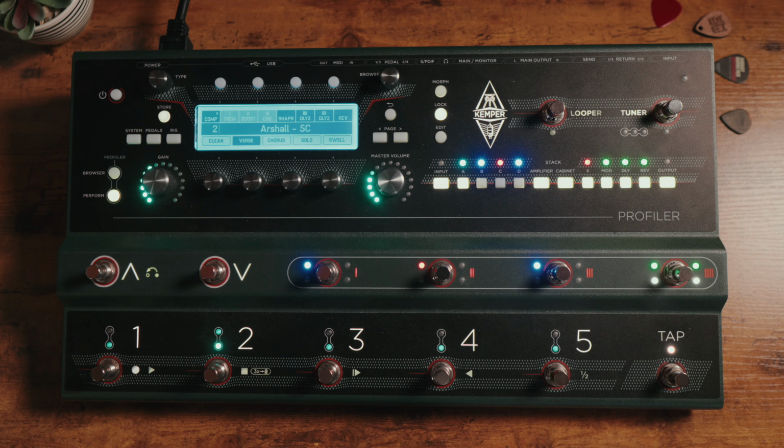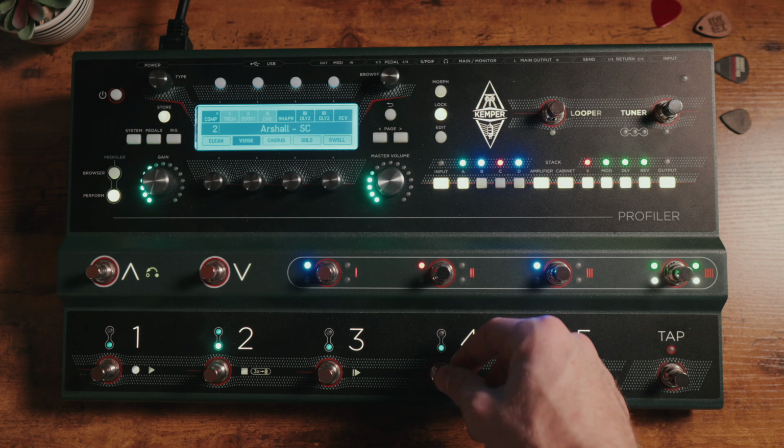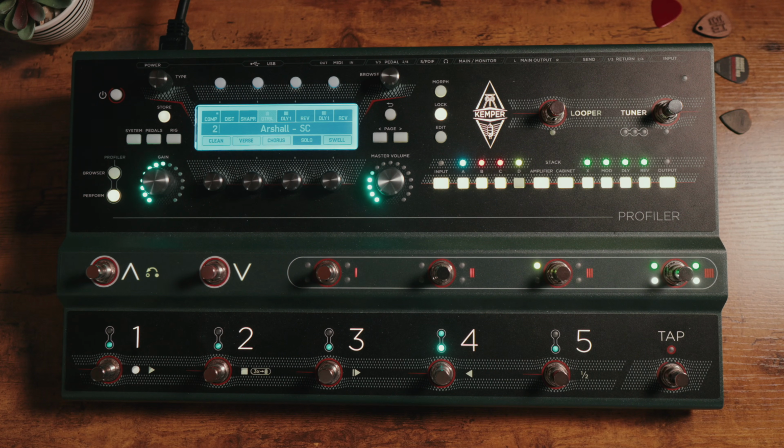If I want to go in and quickly engage or swap between amps or different effects, I can go from my verse to my lead tone, which engages a different amp, different wet effects, and more overall gain. And this can be really great if you ever play live and want to be able to quickly adjust between different sounds and engage multiple effects all at once.